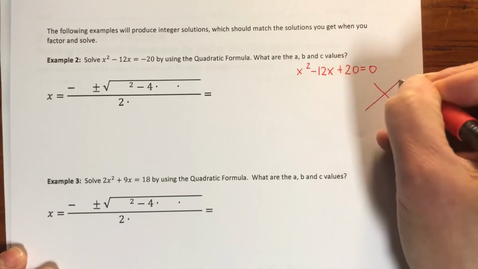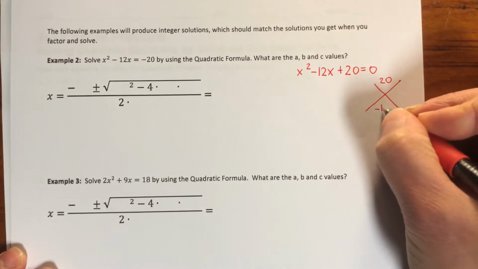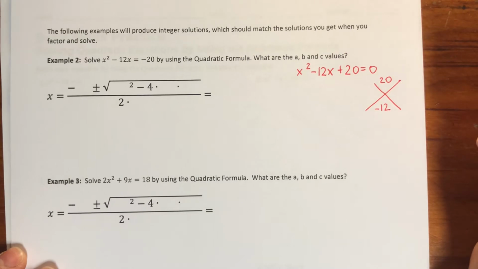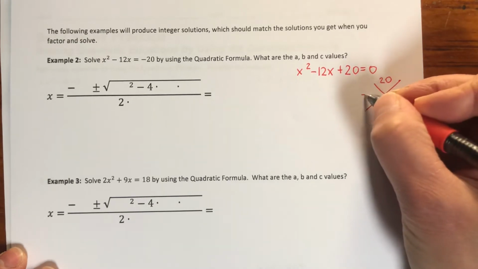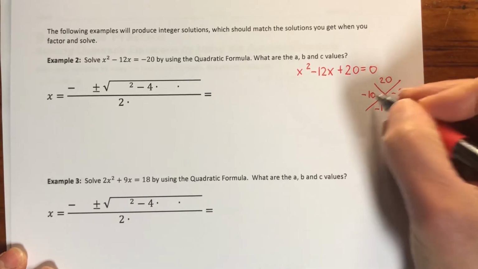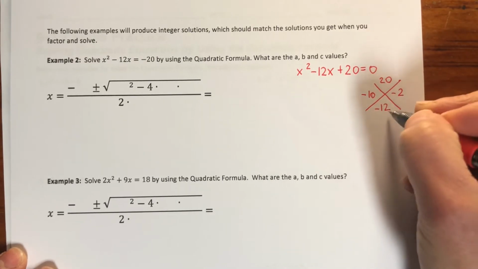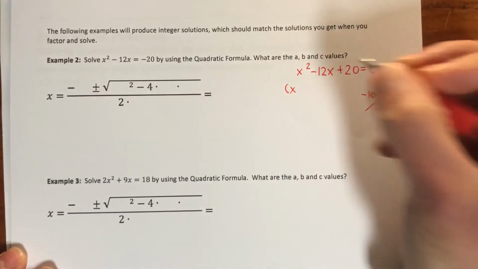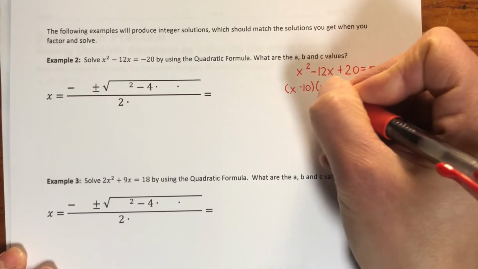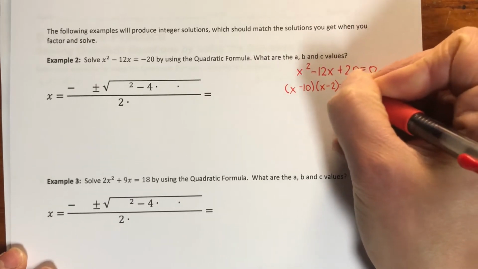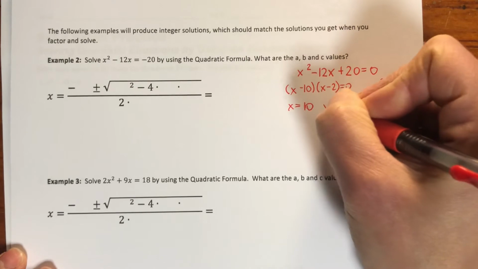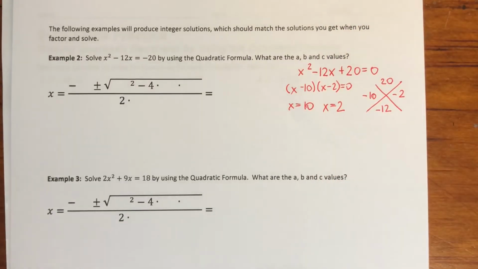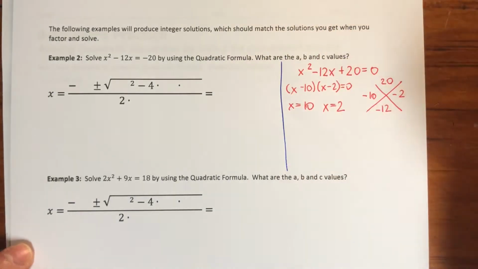Well, I'm looking for 2 numbers that multiply to 20 and add up to -12. Those numbers are not 10 and 2, but -10 and -2. So -10 times -2 is +20, and they do add up to what I want. So x minus 10, x minus 2. So I know that my x is going to be equal to 10 and x is going to be equal to 2. Again, because I know a few methods, I can check if the work that I will do in a second is correct.